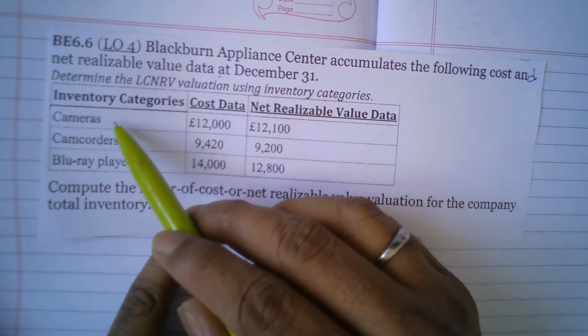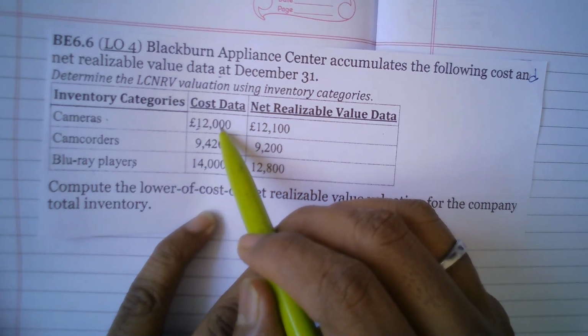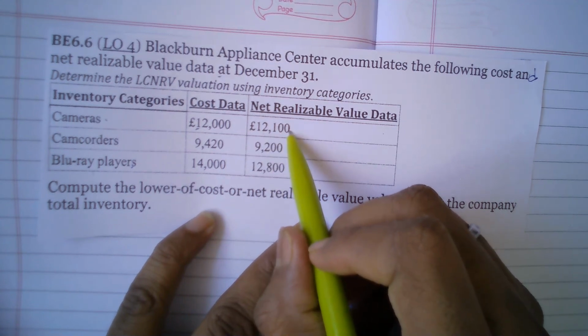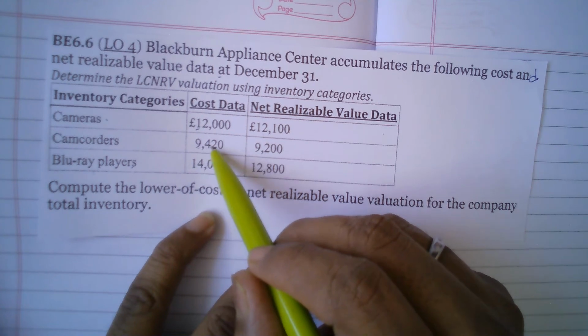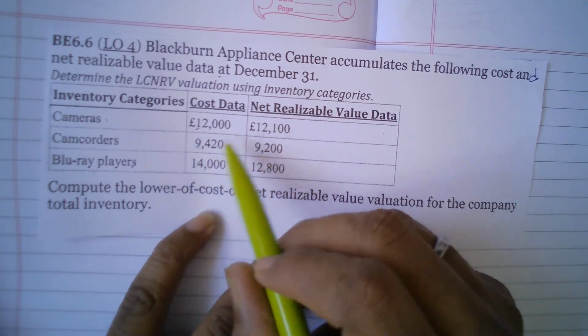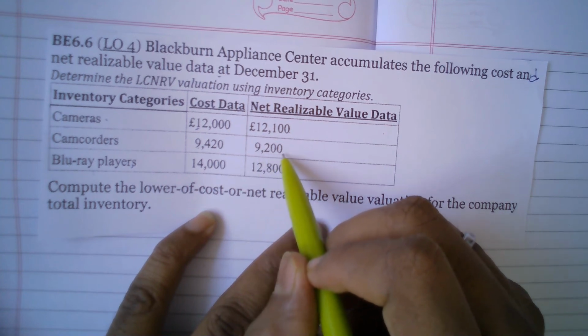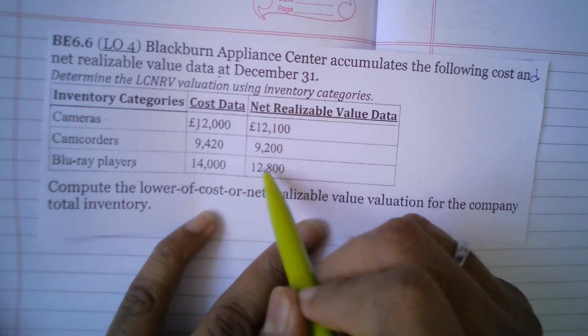Now, when the company purchased these cameras as inventory, the cost was £12,000. But now the market value has become £12,100. Whereas camcorders, when they purchased, the cost was 9420, but then due to some reason, the camcorder's value has reduced in the market, and now it is only worth 9200. Similarly, the Blu-ray players' value also reduced.